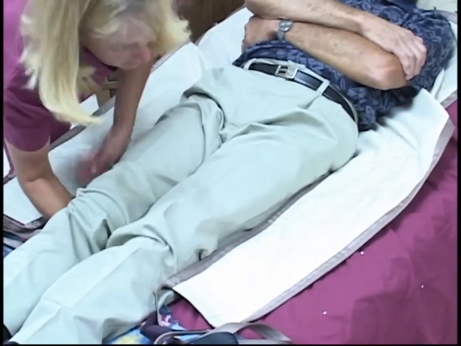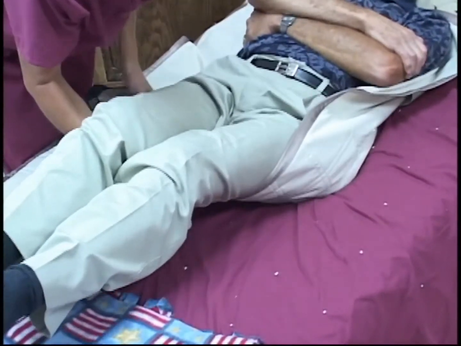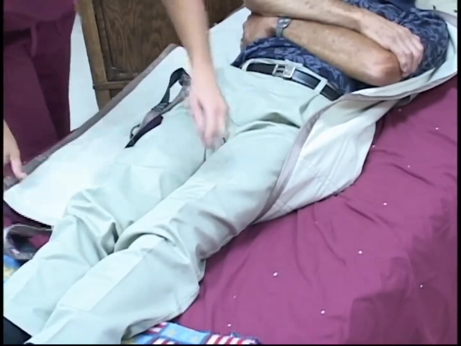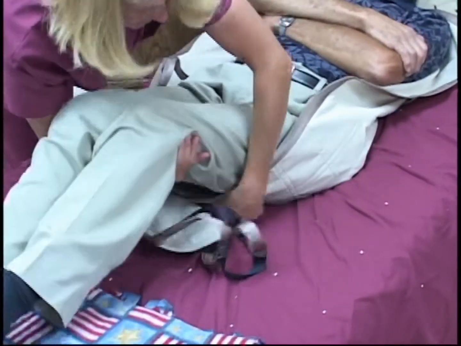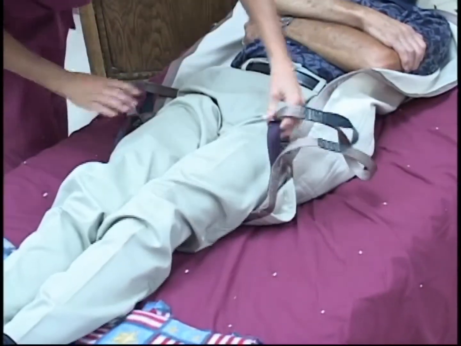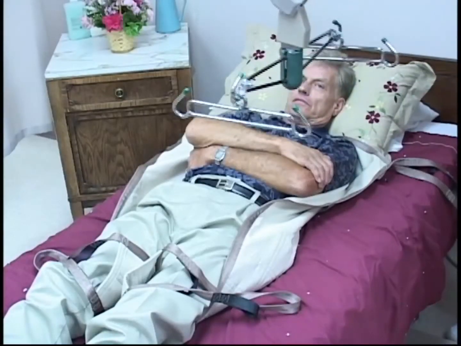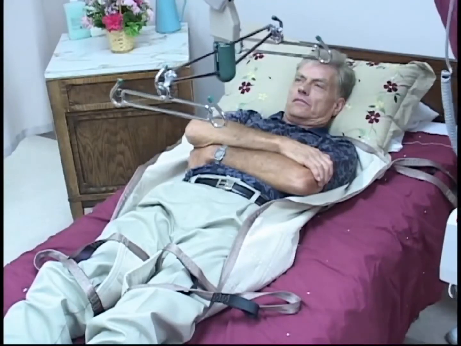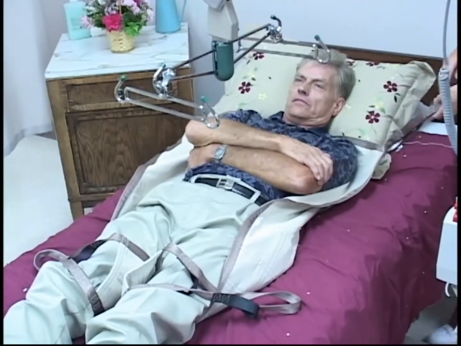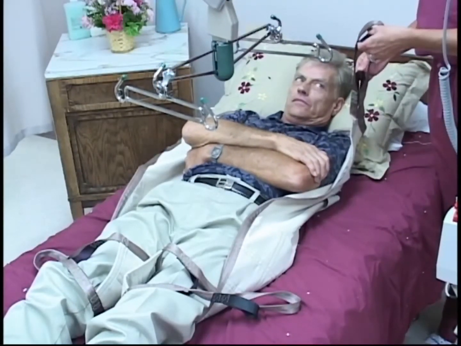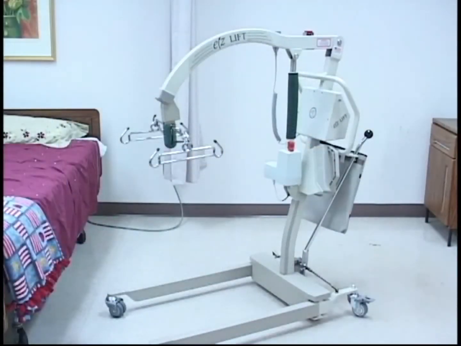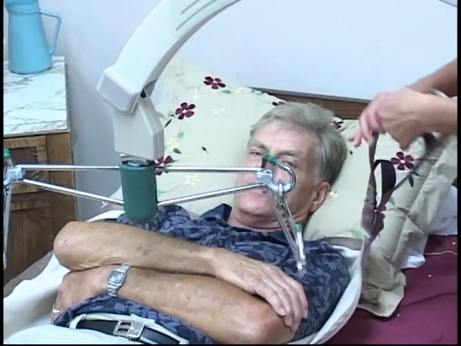Note, if the patient's legs are extremely rigid, it may work better to bring the left wing under the right thigh and the right wing under the left thigh instead of going between the patient's legs. Position the lift until the green rubber hose is over the patient's chest. Make sure there are no cords or other objects under the bed that would obstruct the wheels of the lift.